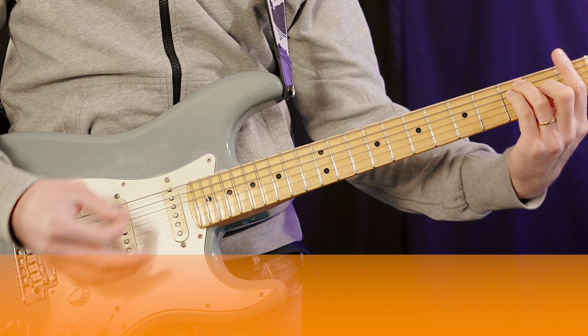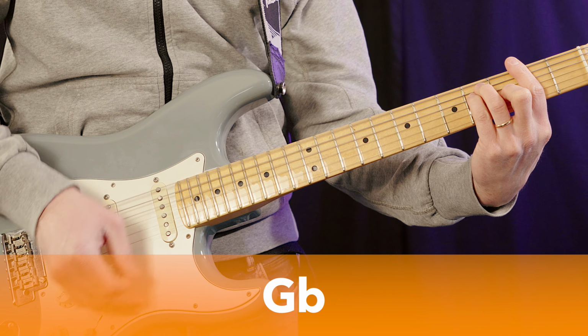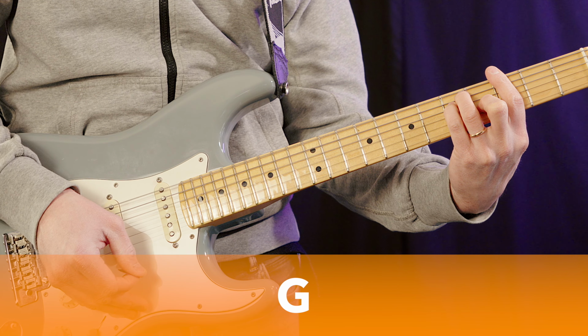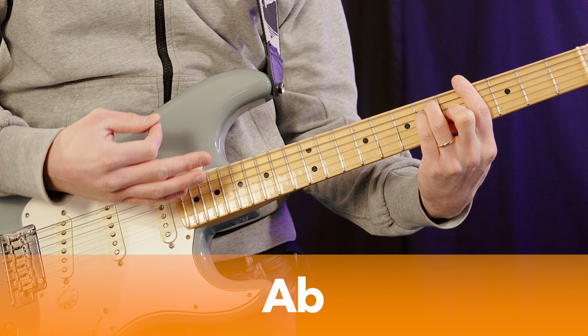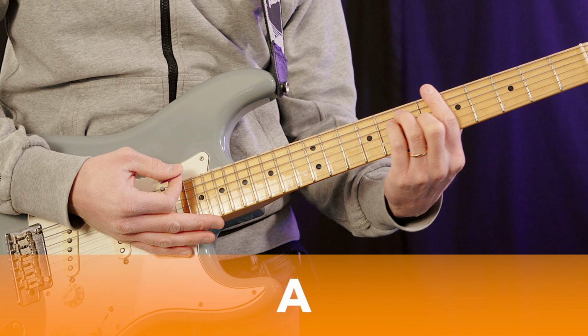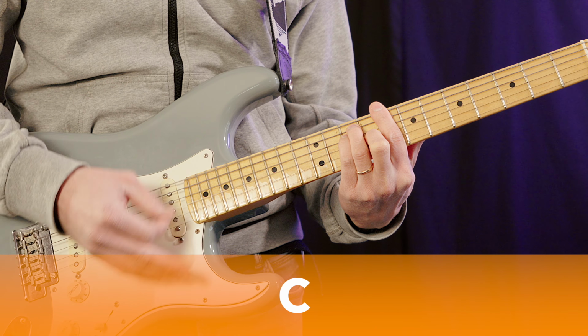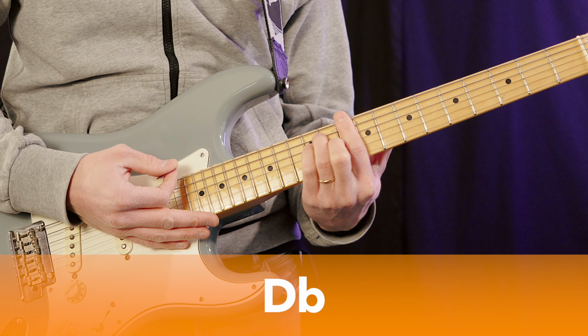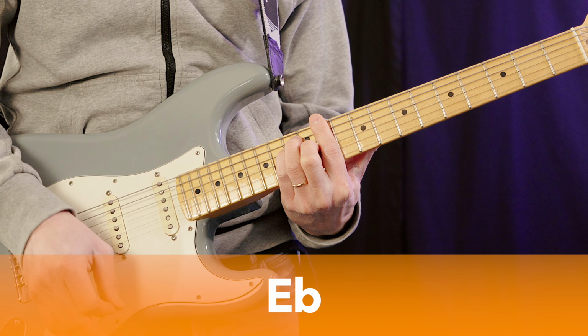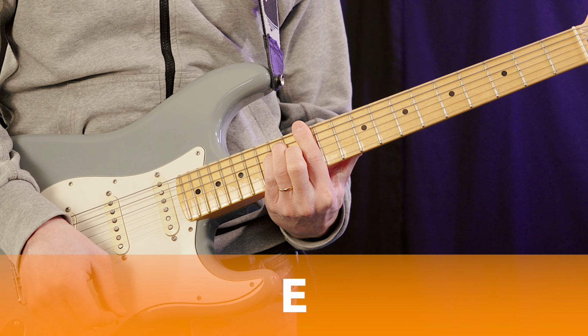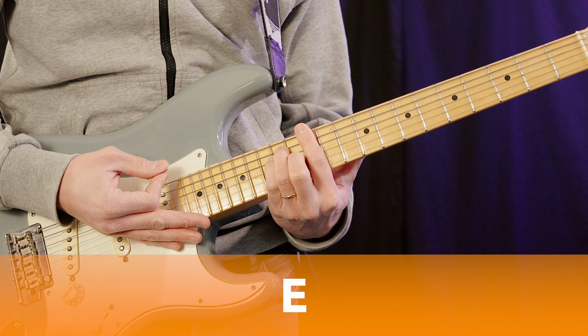This shape will always be a major chord. If we continue, we get... easy, right?